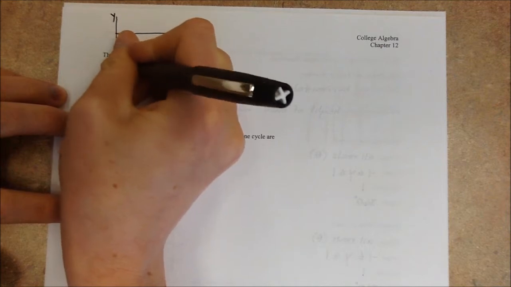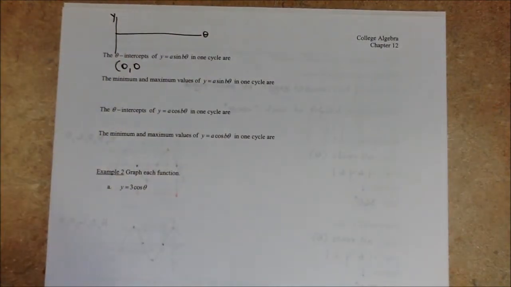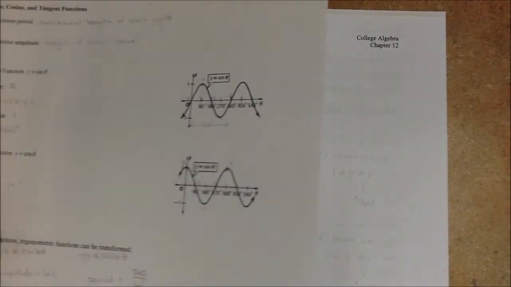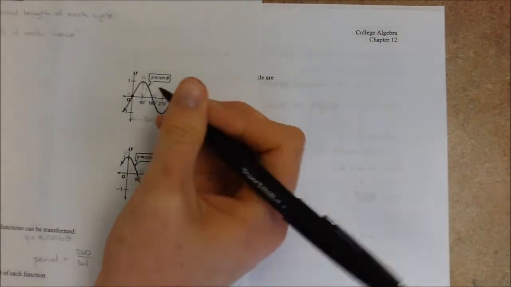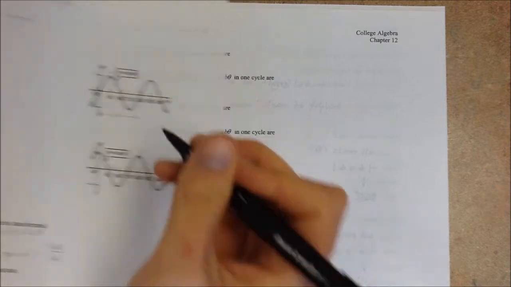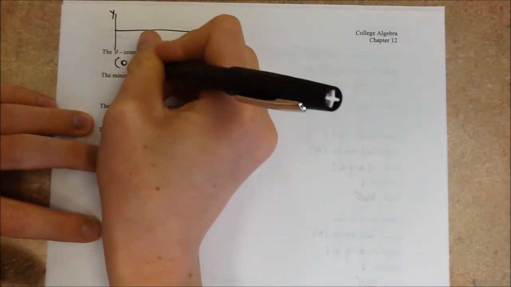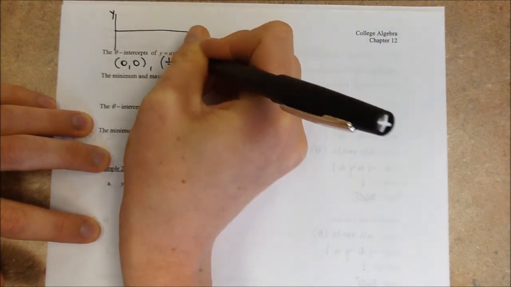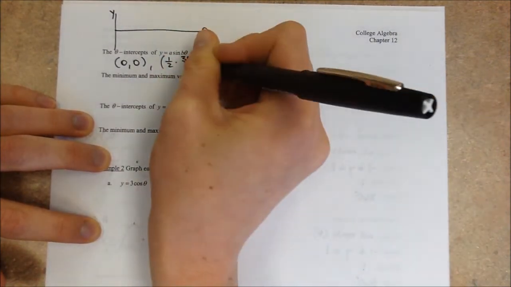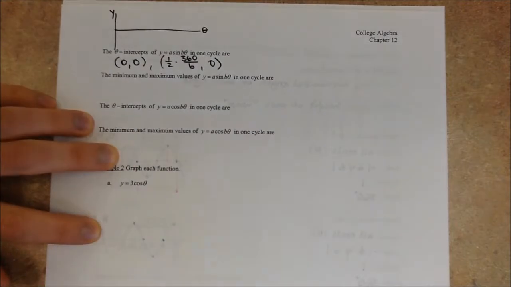You get 0, 0, which I will show you. So see how it intersects at 0, 0, right there. The next time it intersects is right here. It's halfway through its cycle at this point. So we say half of its cycle, which is 360 divided by b, and then of course the y value is 0. That's what makes it an intercept.